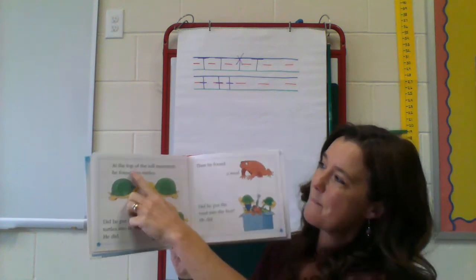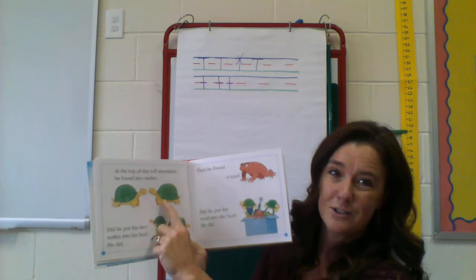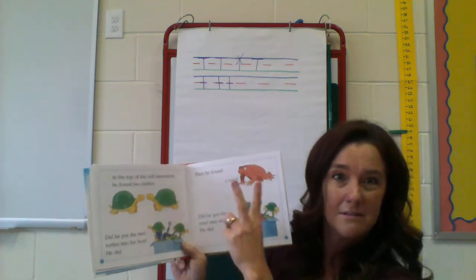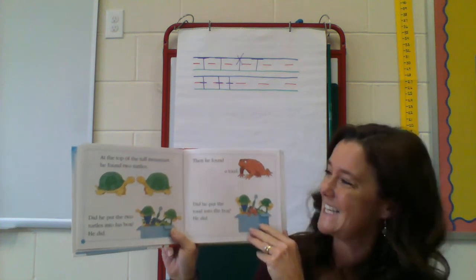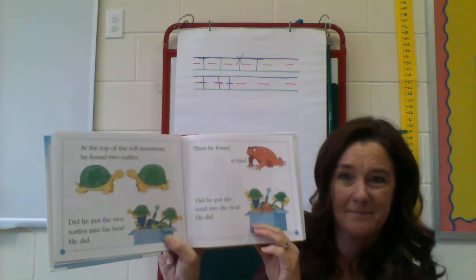At the top of the tall mountain, he found turtles. How many turtles? 1, 2. 2 starts with a T. Did he put the 2 turtles in his box? He did.